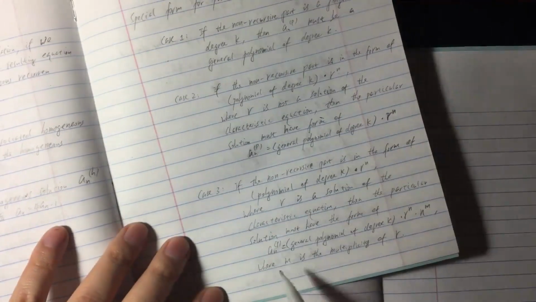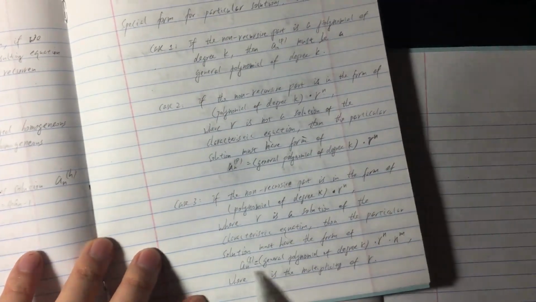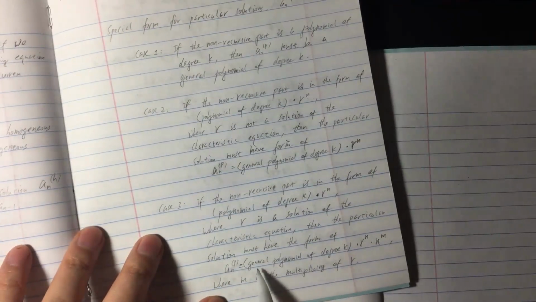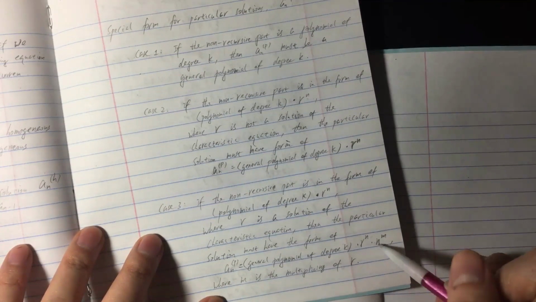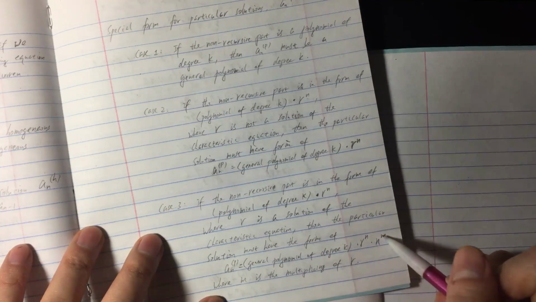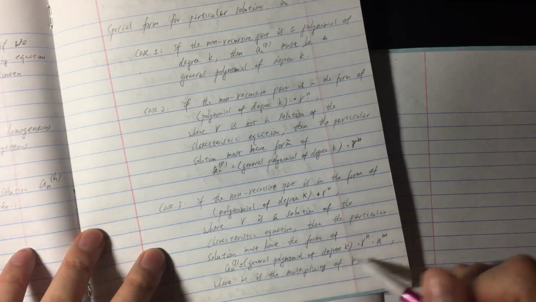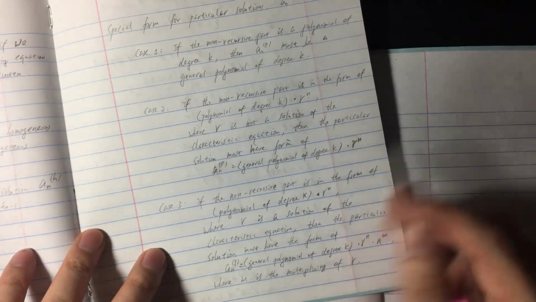So the particular solution must have the form of a general polynomial of degree k times r to the power n times n to the power m. M is the multiplicity of this base r.